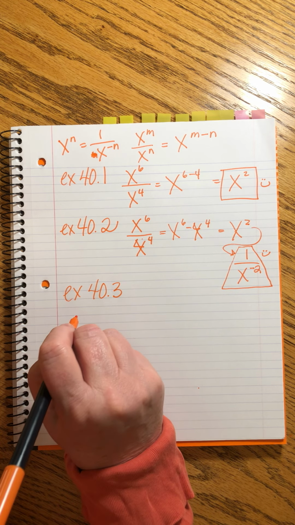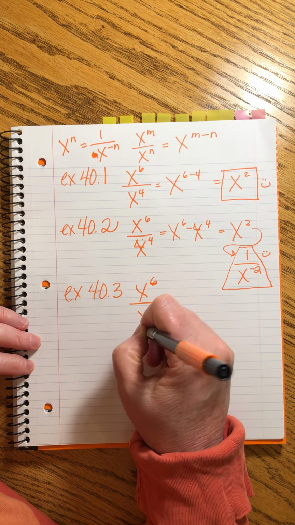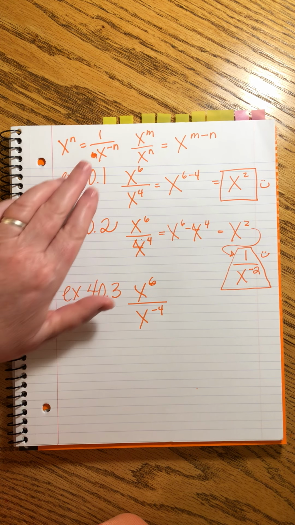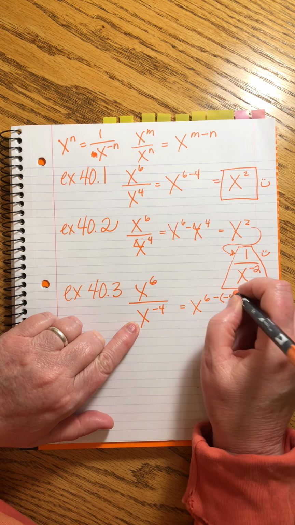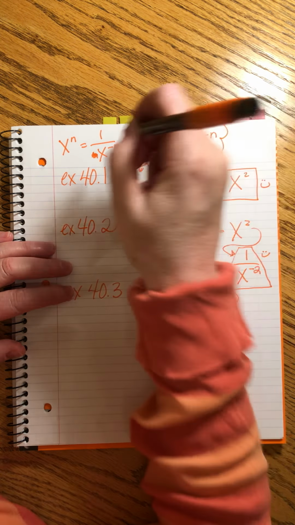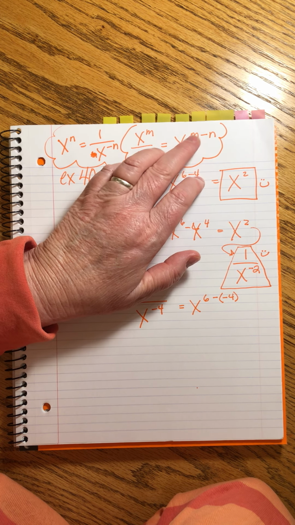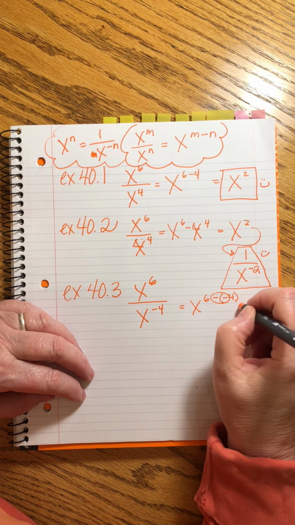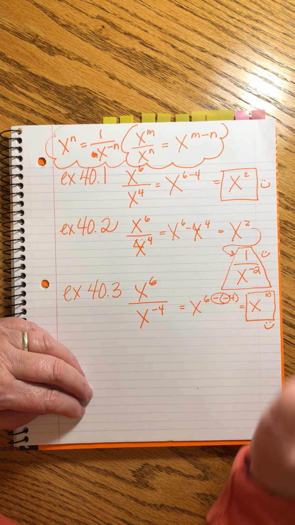Example 40.3. This time, John's going to give us a slight variation on this same problem that we've been doing. X to the 6 over x to the minus 4. Now, we don't need to use our trapeze rules on this. We can just go straight to our quotient rule. So this will equal x to the 6 minus minus 4, right? Because there's a minus in the formula right here. This is our quotient rule. We're dividing the bases, m minus n. We subtract top exponent minus bottom. So here we have top exponent minus bottom, but we see 2 negatives make a positive, so our final answer is x to the 10th. Interesting, right? That's maybe not what you expected, but that works.